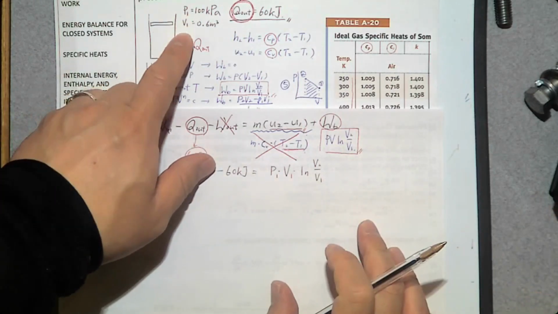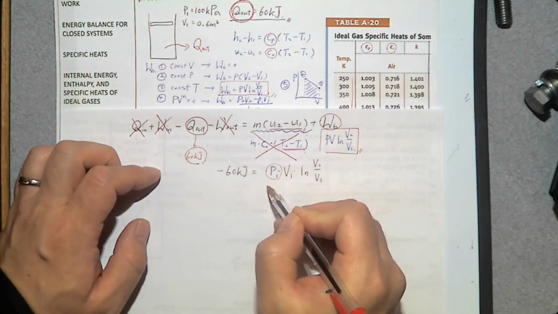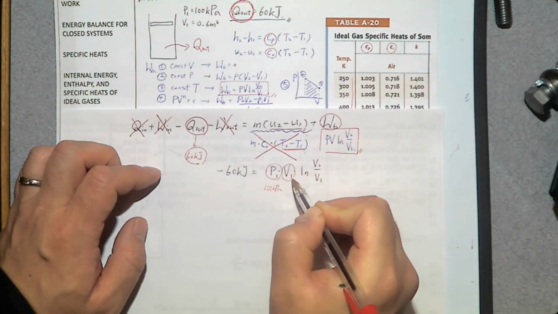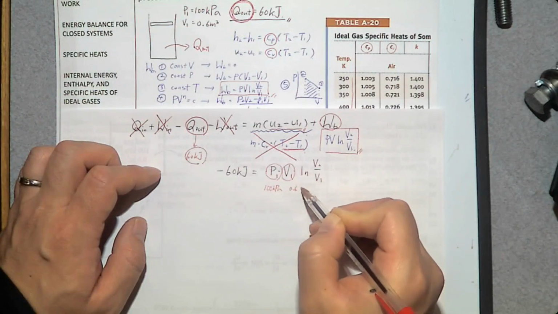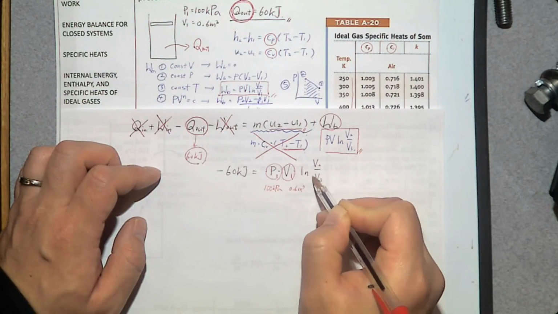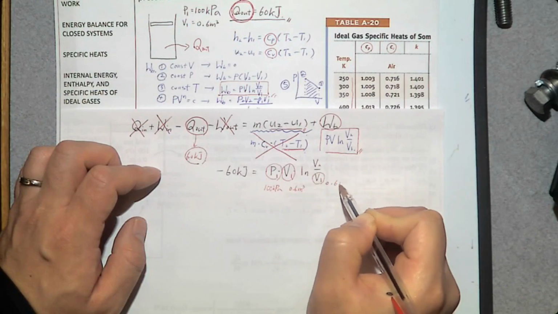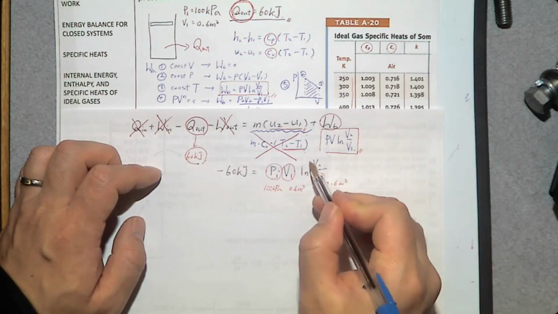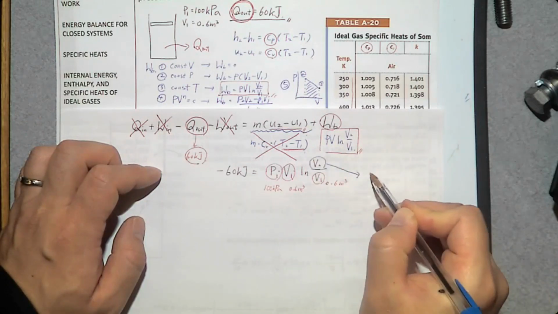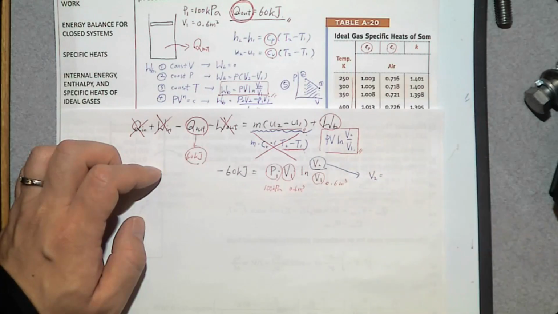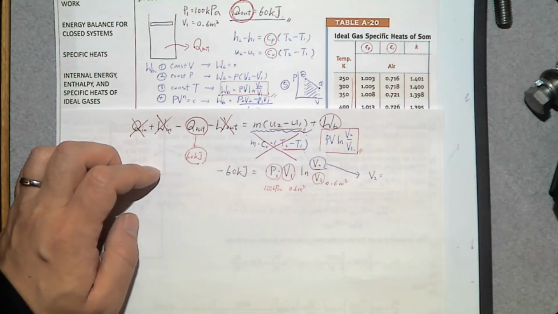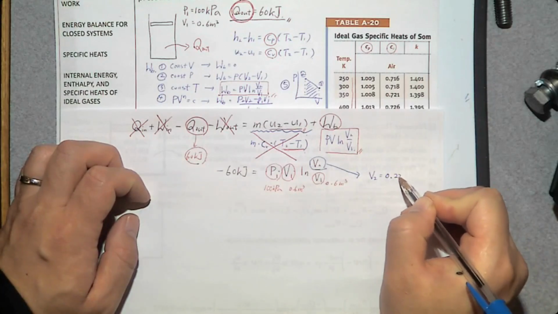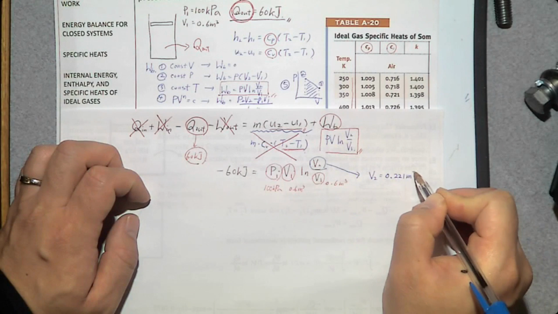And we know P1 V1. P1 is 100 kilopascal. V1 is 0.6 cubic meters. So we can determine V2. From this equation, V2 is 0.221 cubic meters.